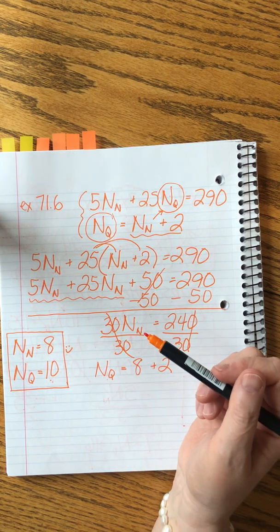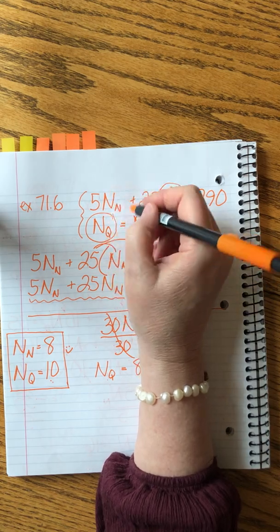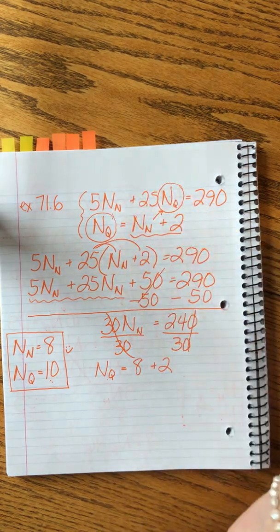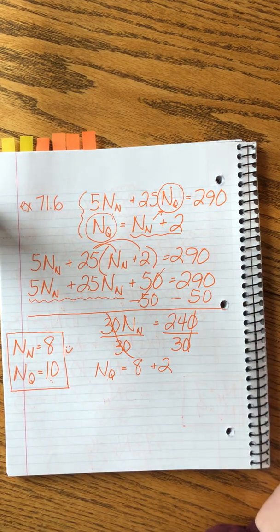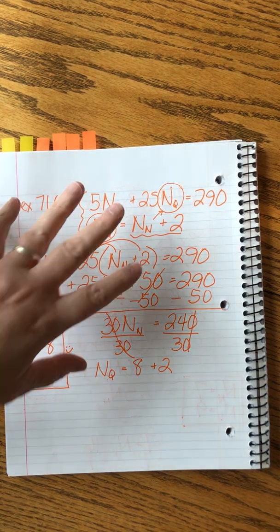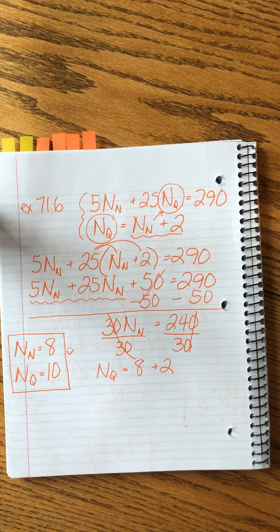There we are, 71.6. So these subscripted variables, don't let them stress you out. They make it look harder. Look how hard that looks. That looks really complicated. But substitution and elimination work exactly the same. You just look like a nutty professor.